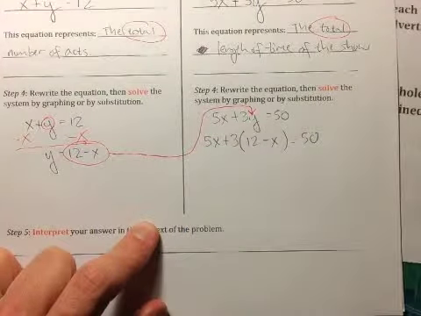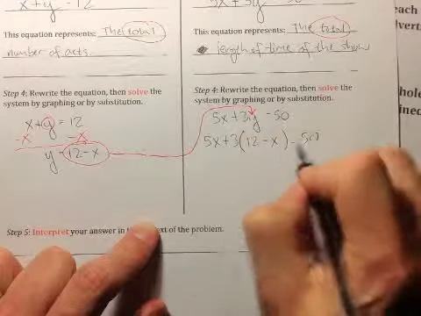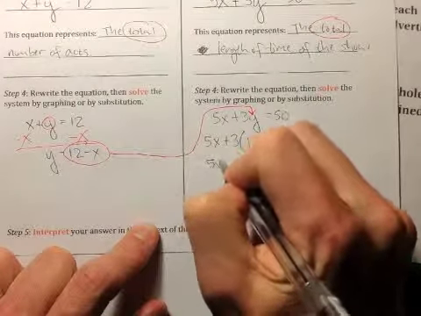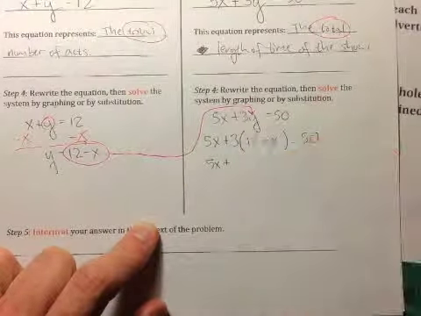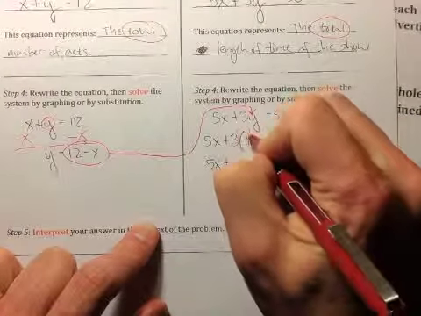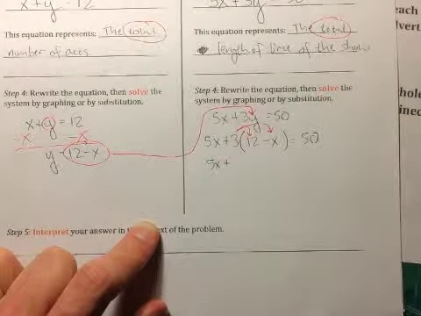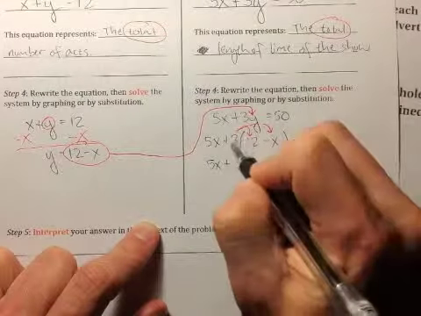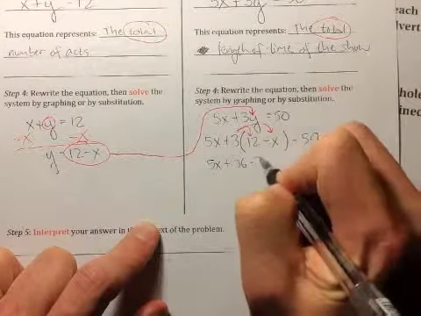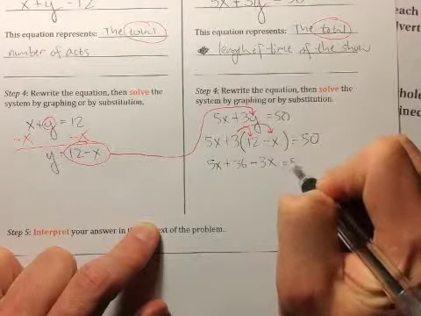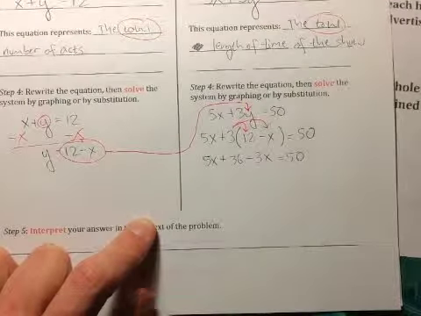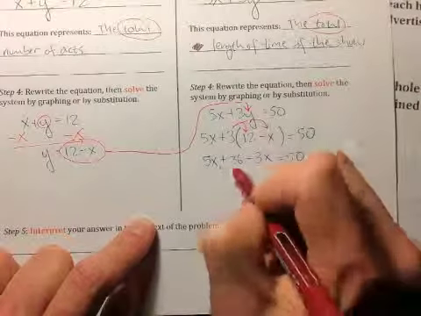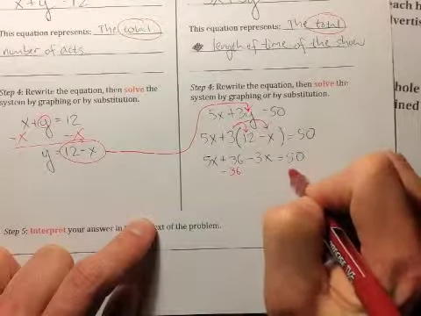Now let's solve it. The first step to solving this equation is going to be to distribute. So I'm going to distribute the 3 into the parentheses. 3 times 12 is 36. 3 times negative x is negative 3x. All right. Now the next step could be, let's say, subtract 36.